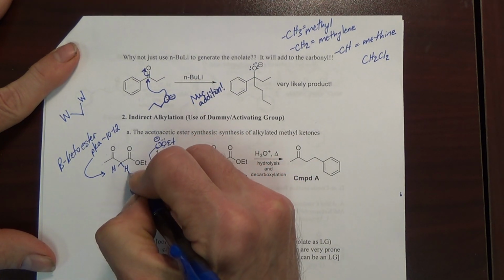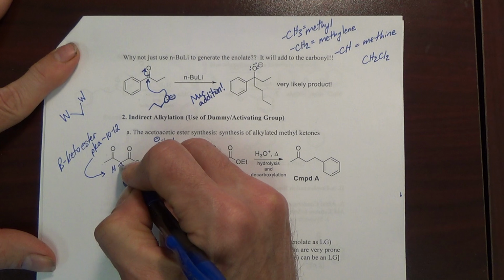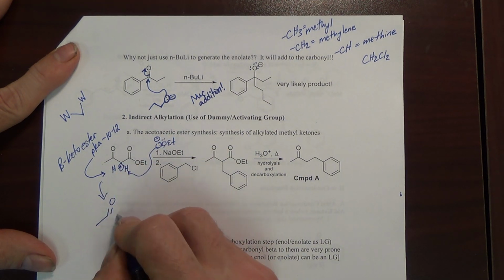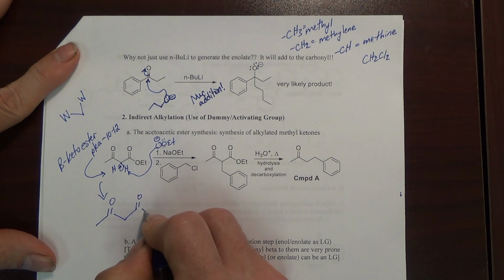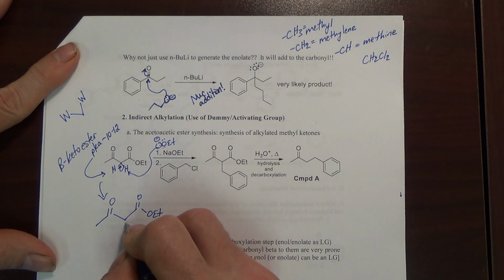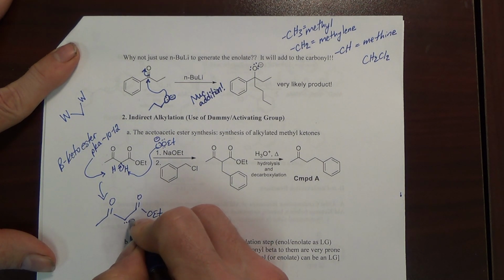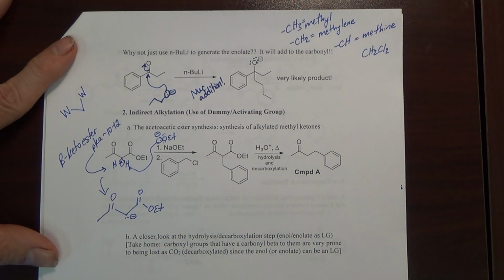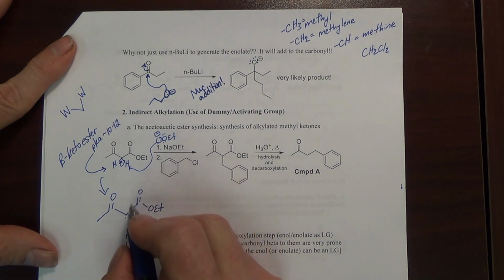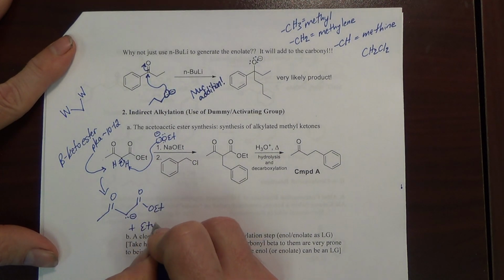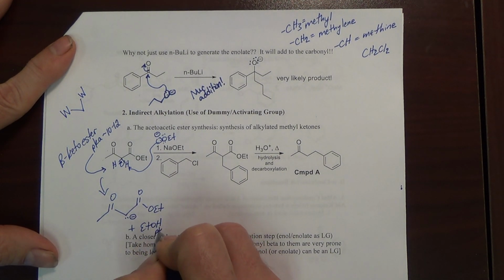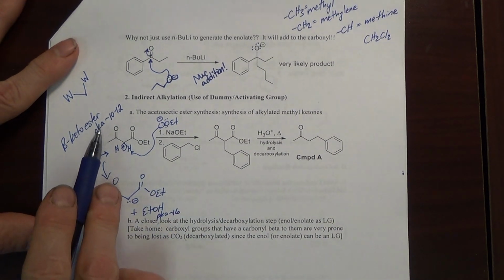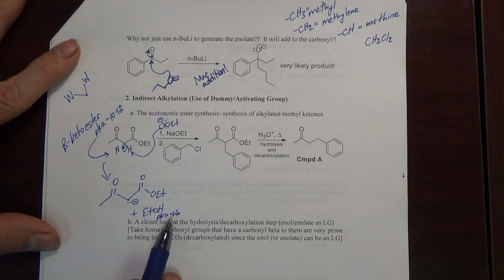These electrons take an H, these electrons stay behind, and we can get this anion plus ethanol, which has a pKa of about 16, which is favored. 12 or 16, weaker acid is favored.